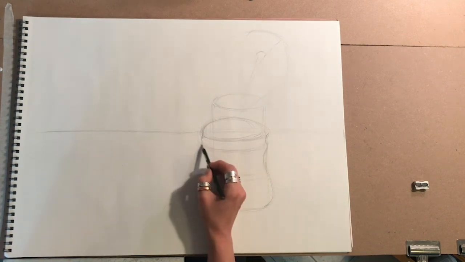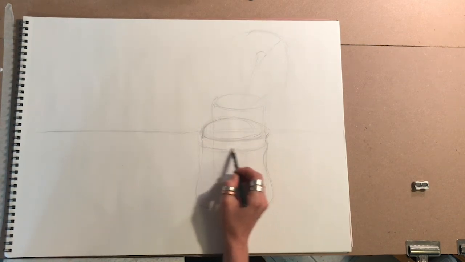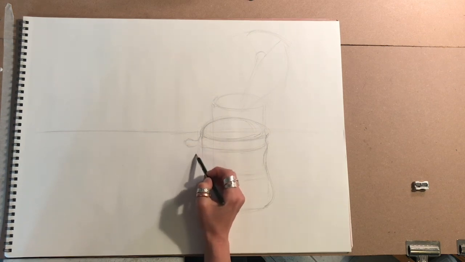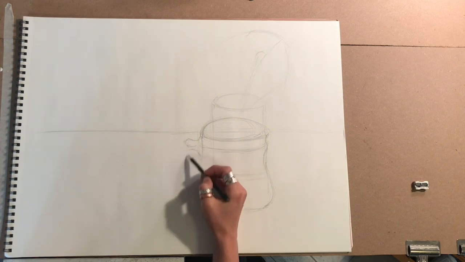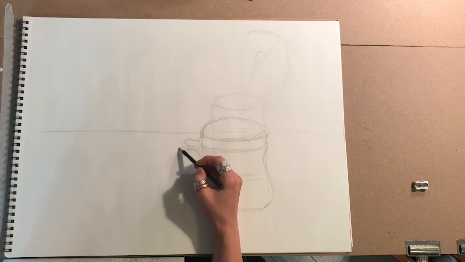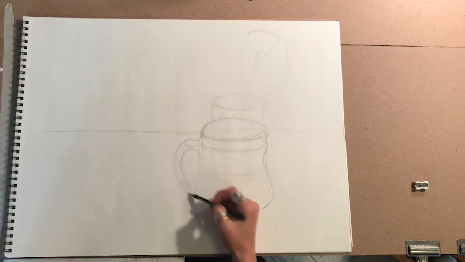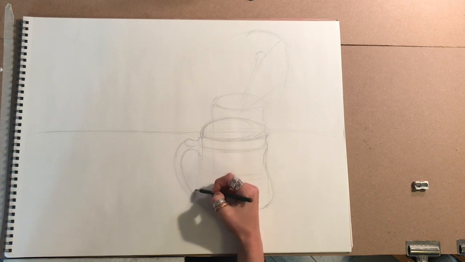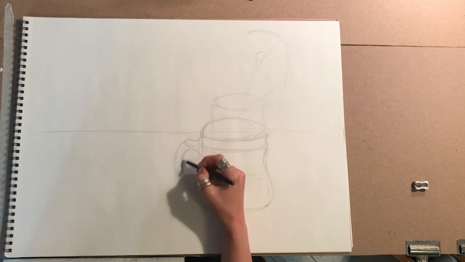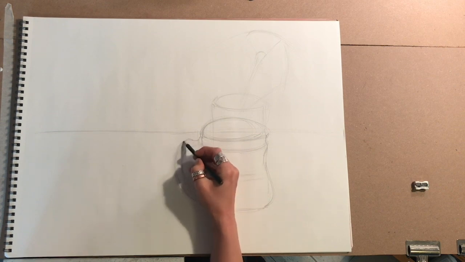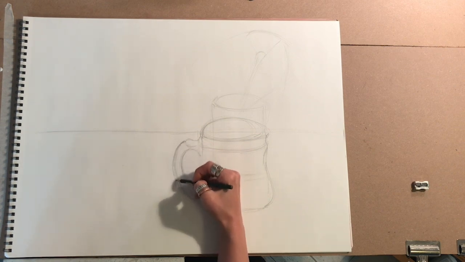And remember, it's okay to search, right? We've been talking for the last few weeks about the fact that drawing is about learning a different way to see things. So it's okay if your drawing is messy. That's the whole point. Search for those edges. Ask yourself as you go, is that in the right spot? And if it's not, don't worry, just go back in and fix it.